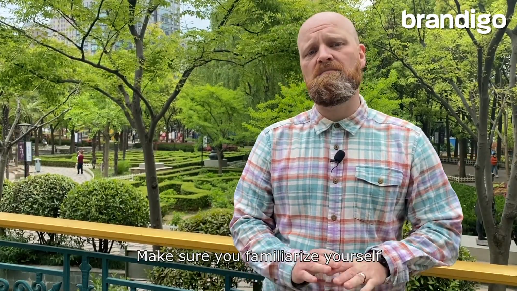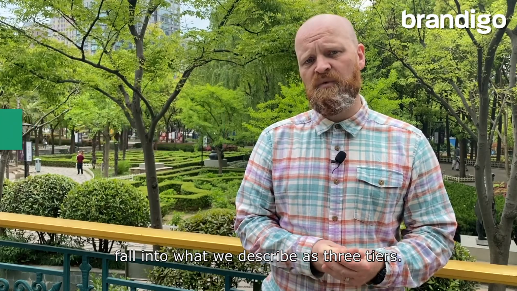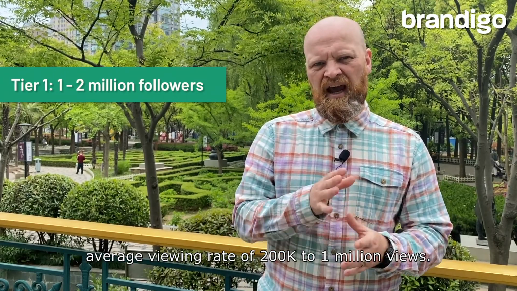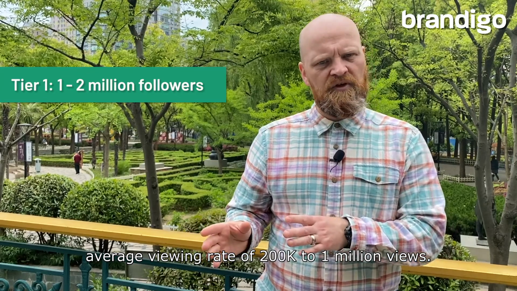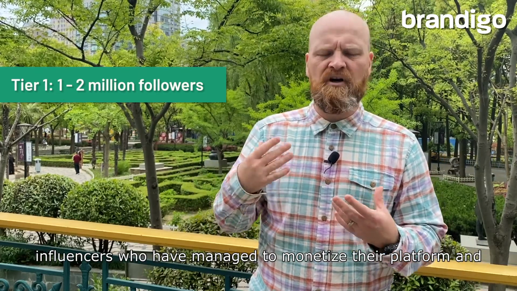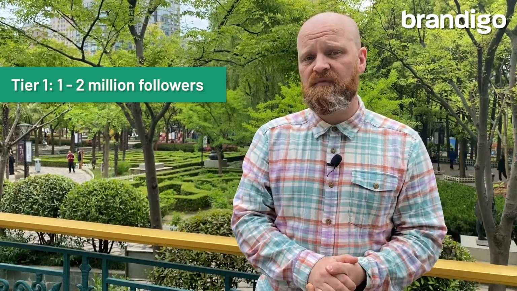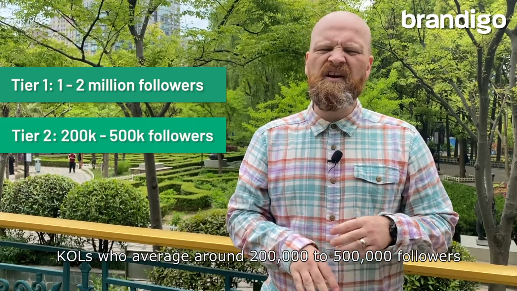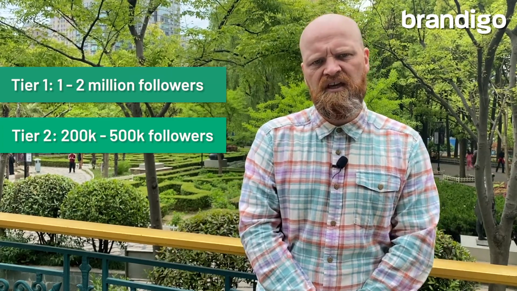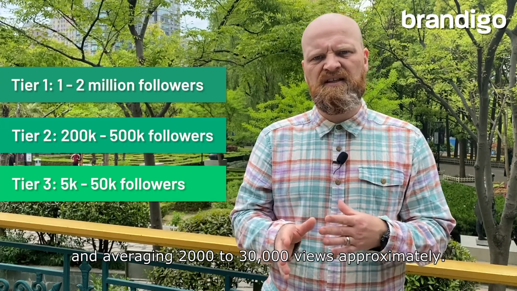Point number 1, make sure you familiarize yourself with the relevant KOL landscape. Typically here in China, KOLs fall into what we describe as 3 tiers. Tier 1 will be a KOL with 1 to 2 million followers and maybe an average viewing rate of 2,000 to 1 million views. These will be your very high profile celebrities, sports stars, influencers who have managed to monetize their platform and have a lot of engagement, have a huge fan base, and obviously are going to be pretty expensive.